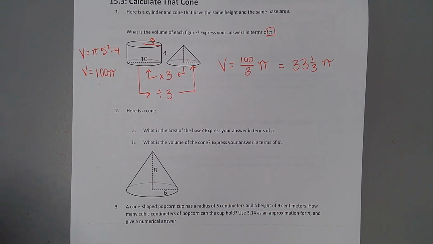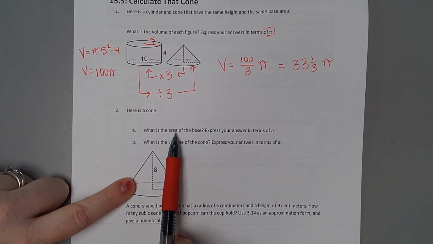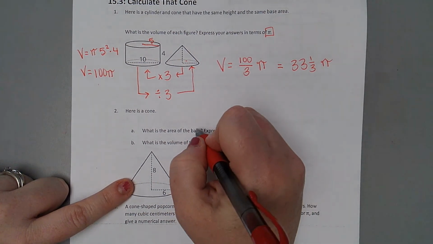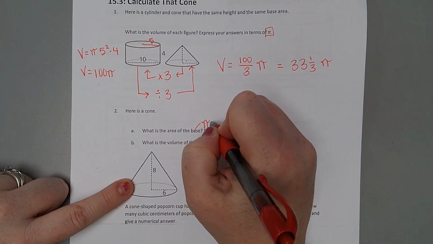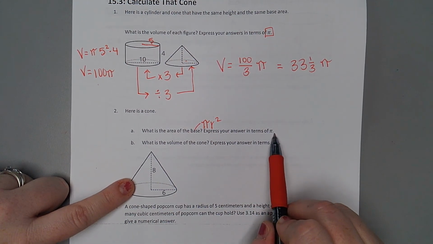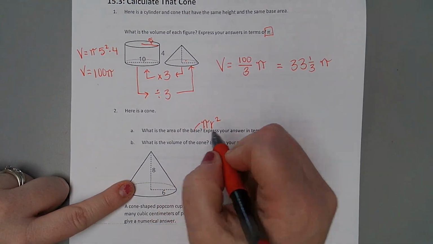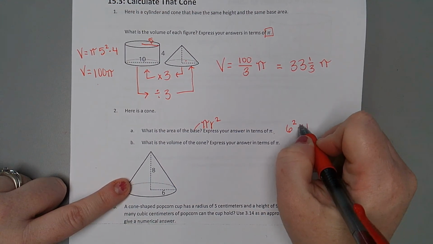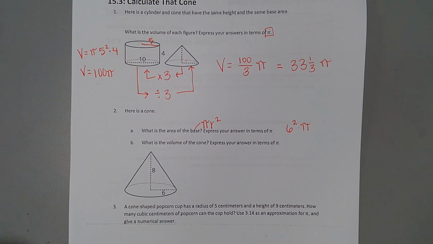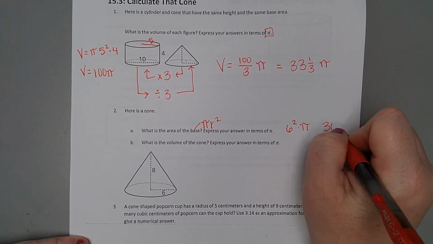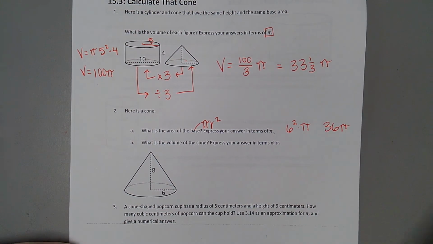Next, here is a cone. What is the area of the base in terms of pi? Remember, area of a base was pi r squared. We're going to leave it in terms of pi. So area of the base would be 6 squared times pi. 6 squared is 6 times 6, which is 36 pi.